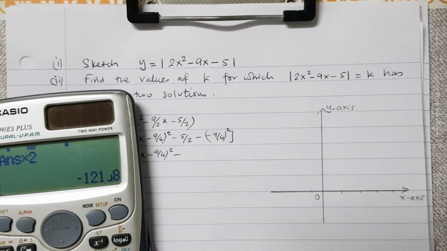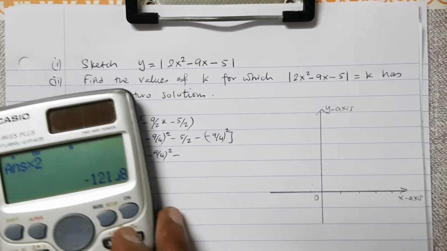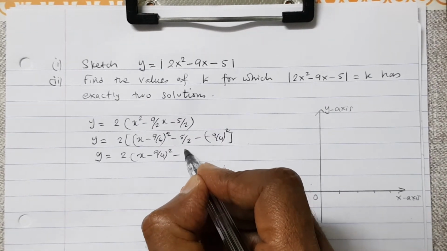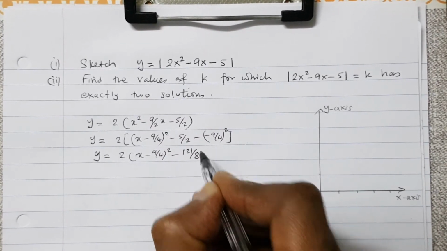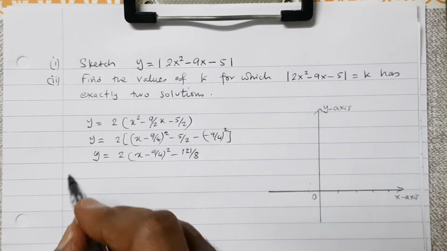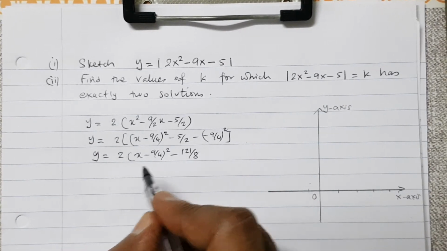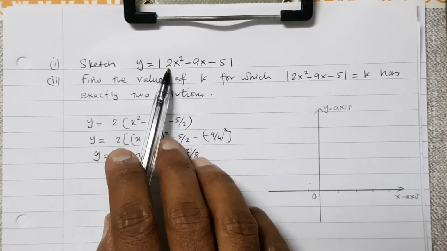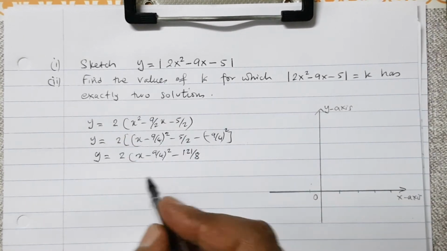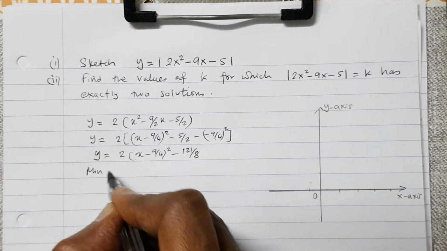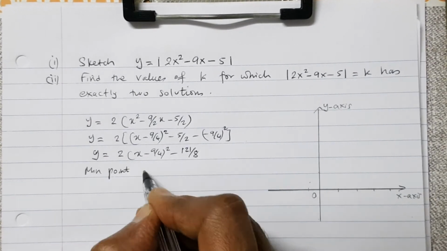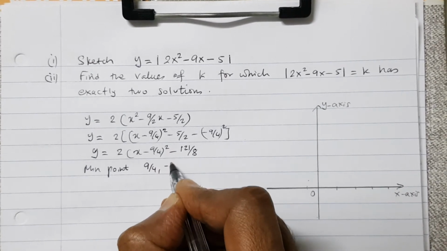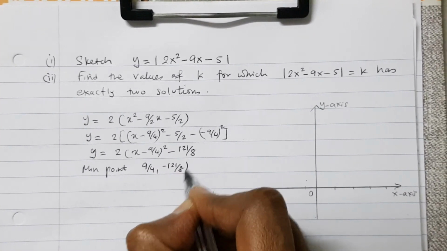So that's minus 121 over 8. Therefore, we've got a maximum point. No, it's a minimum point, because the coefficient of x squared is positive. So I've got the minimum point as 9 over 4 and minus 121 over 8.